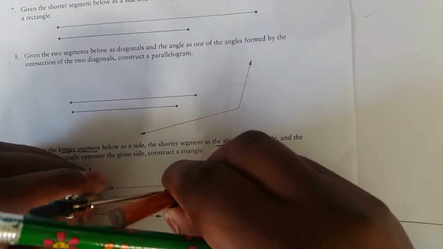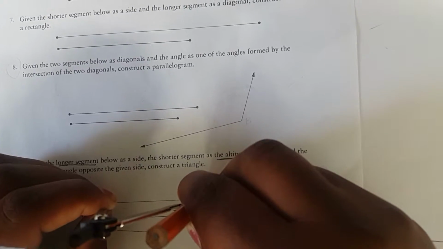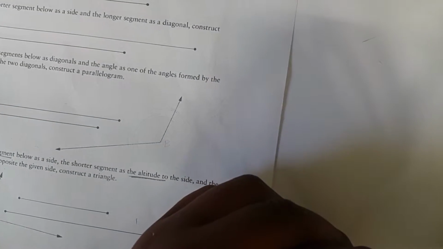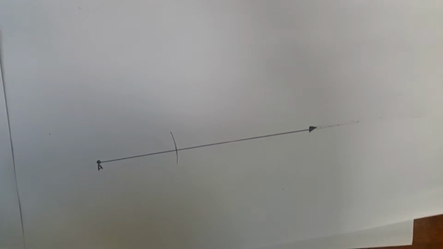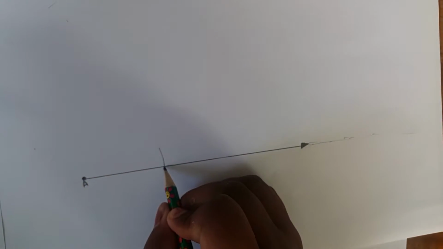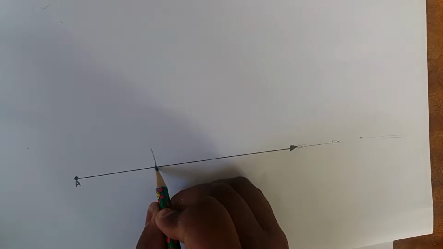Okay, let's take the distance of our segment, the altitude. So it's from here to there. So we are going to draw our arc. Yes, that's our arc. So we've got another point. We can name it later.